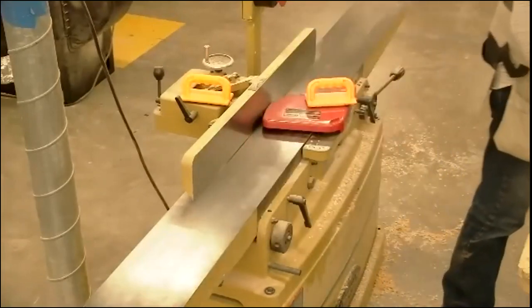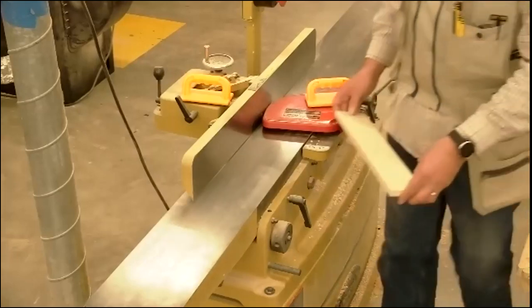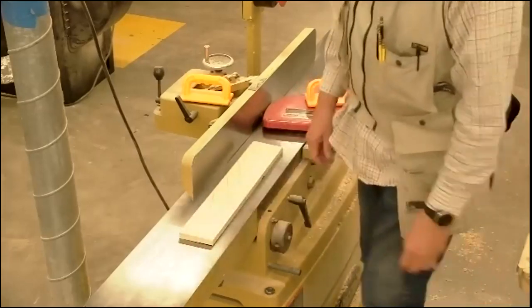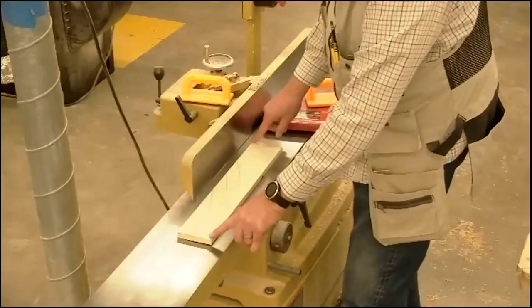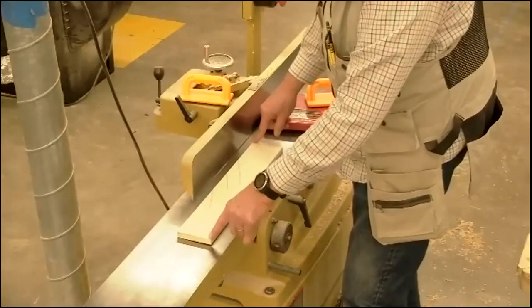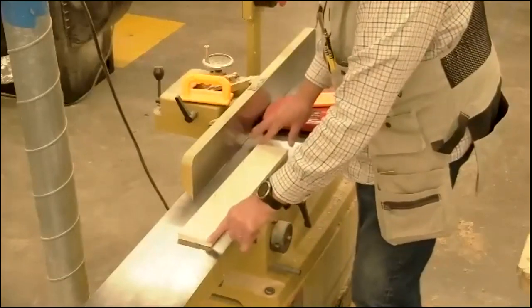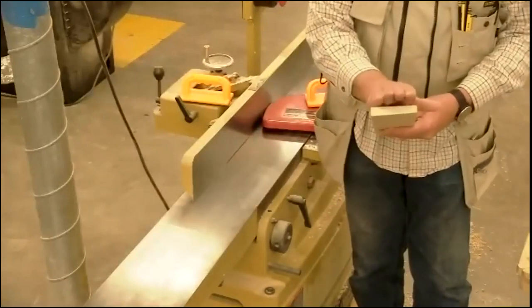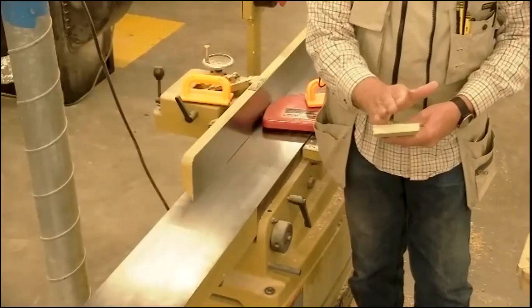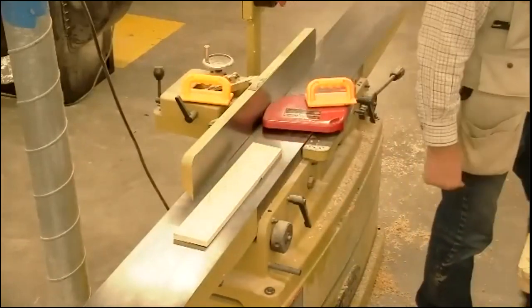A twist, when you see it in a board, is something like this. It's not necessarily going to rock front to back, but if you put your fingers on each opposite corner, it rocks this way. So it's going to rock like that. That's a twist. In other words, this board's got a little bit of a twist to it along its length. Both of those can be corrected by jointing the face of the board.